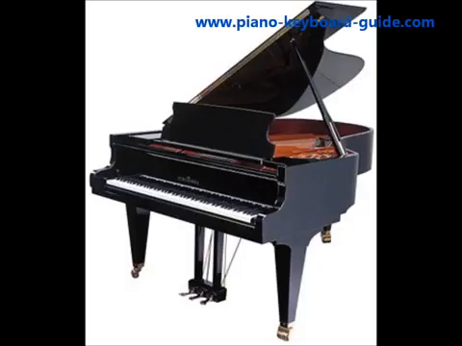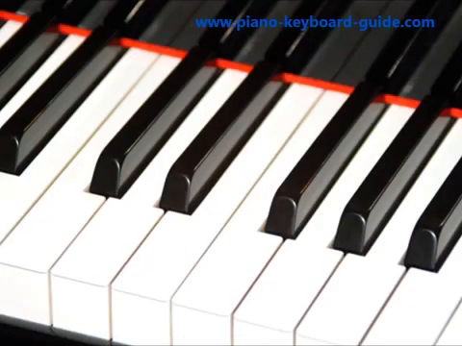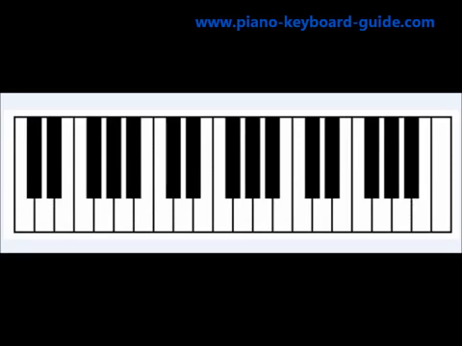In this lesson, we will learn the notes that correspond to the various keys on the piano keyboard. Take a look at the piano keyboard in this picture. Firstly, you will notice that the keys are black and white. But if you look more closely, you will notice a pattern with the black keys.